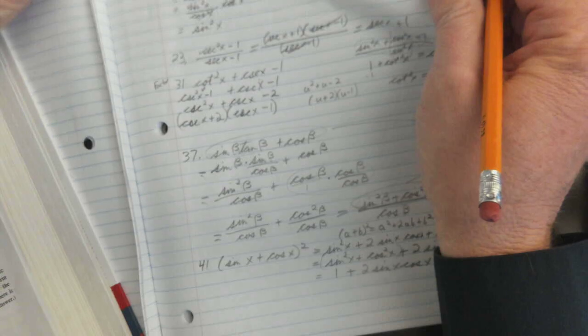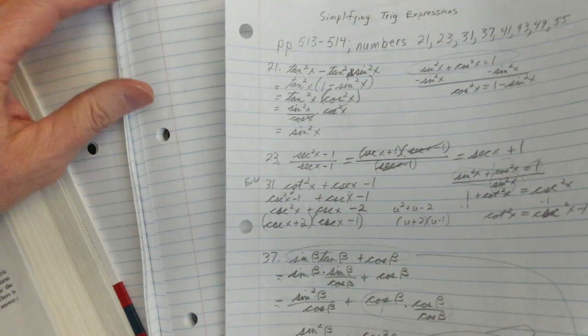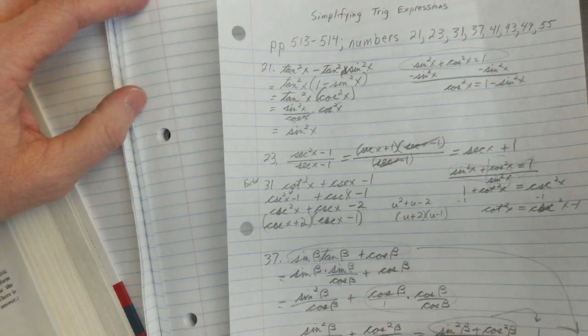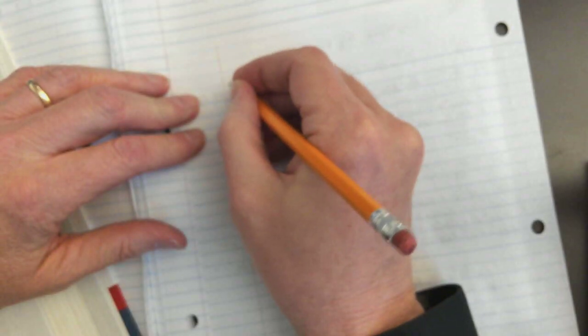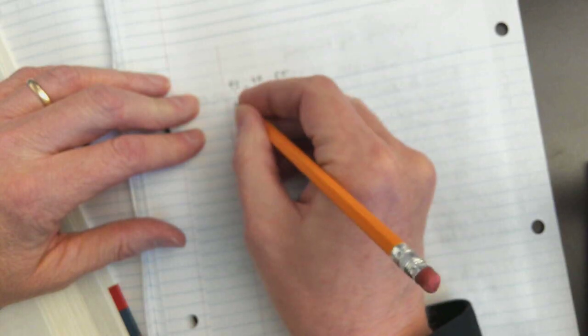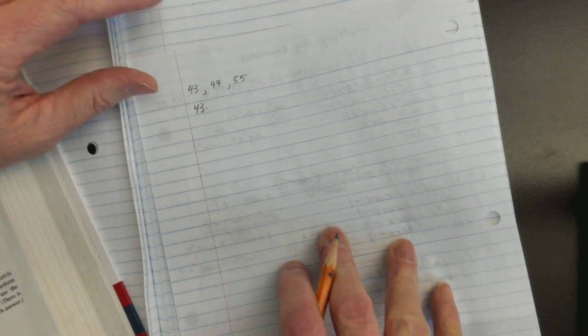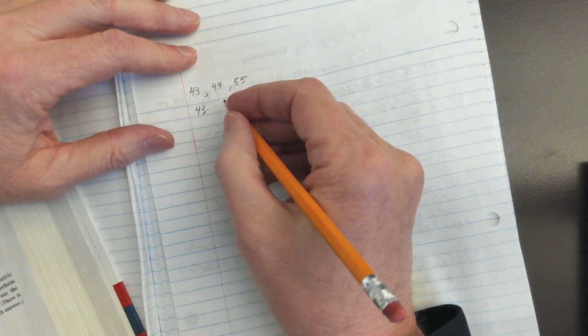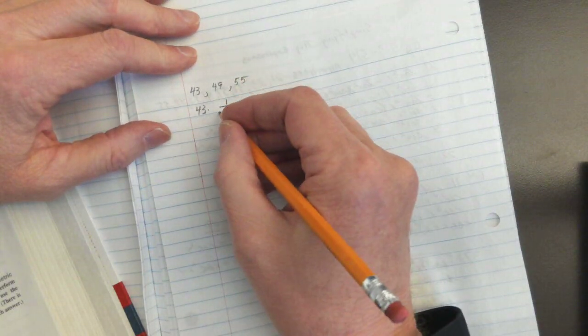All right. Since it's placed on paper, let's write on the other side. What do I have left here? 43, 49, and 55. Okay, 43. We're going to do the addition and simplify if we can.